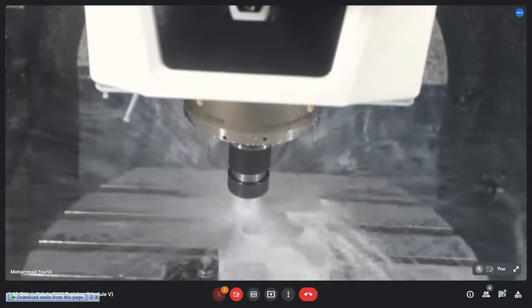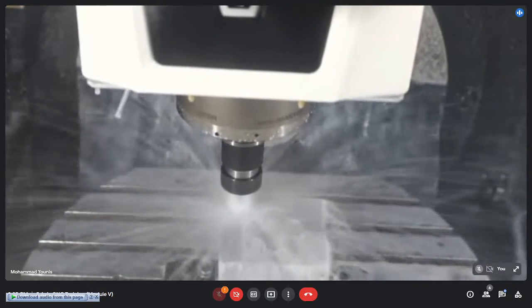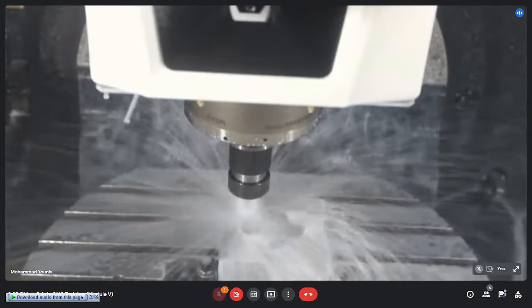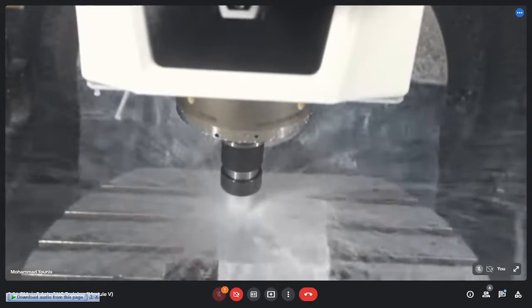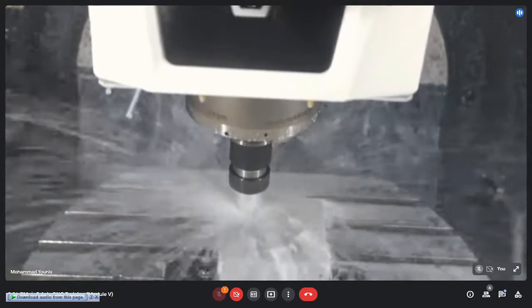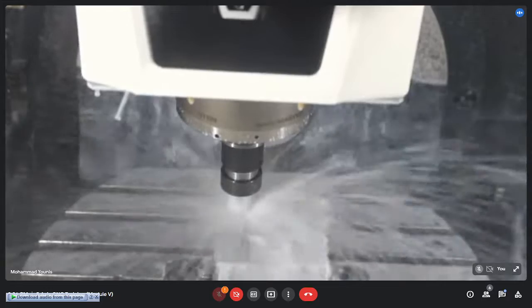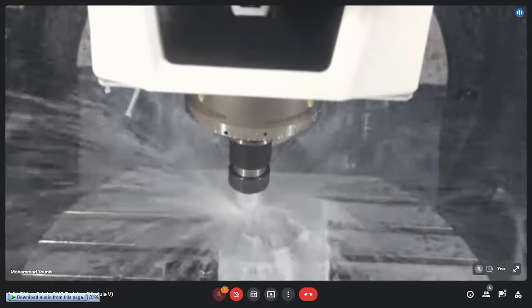So once the depth of cut is provided, then there is a movement to XY axis. After completing the pass, again the machine is providing a depth of cut, then there is a movement to the XY axis. So we actually call it a 2.5 axis or 2.5 dimensional milling.